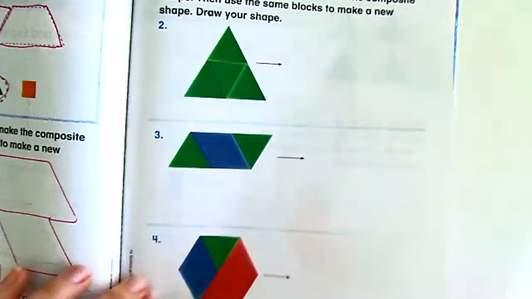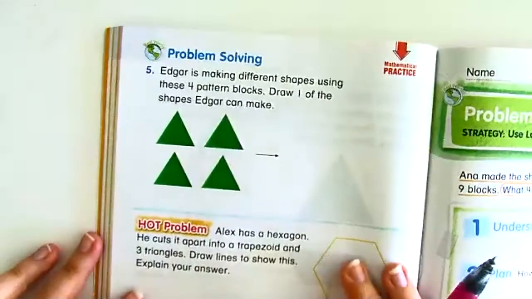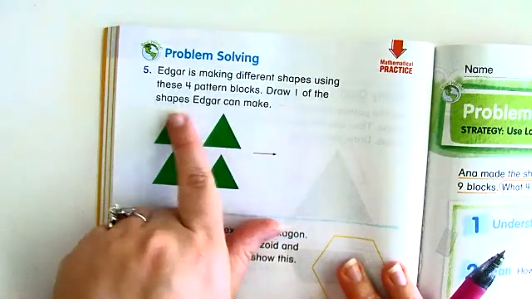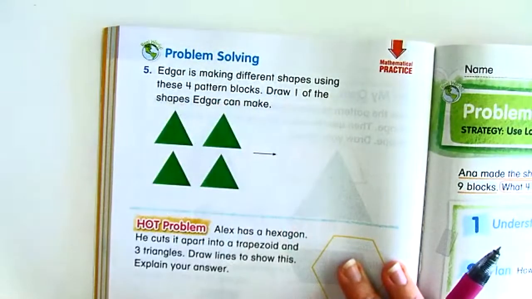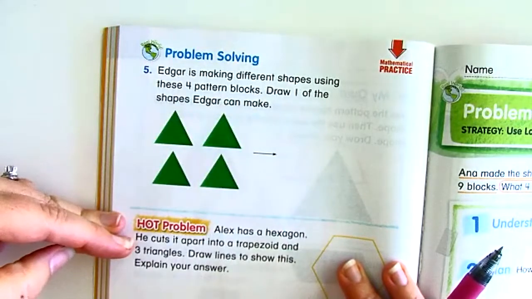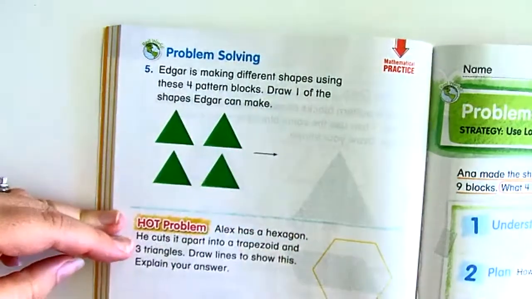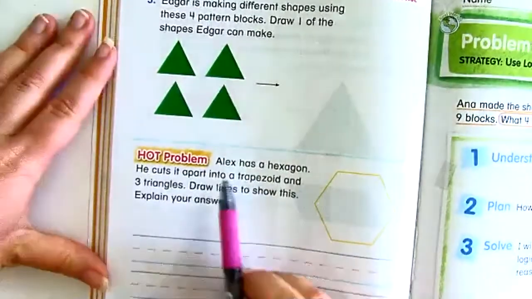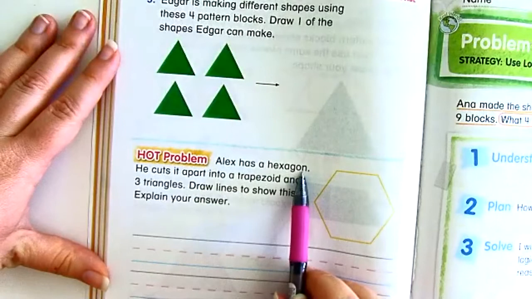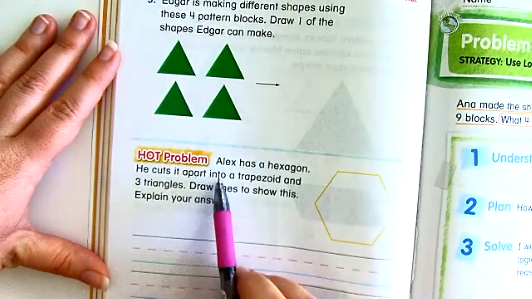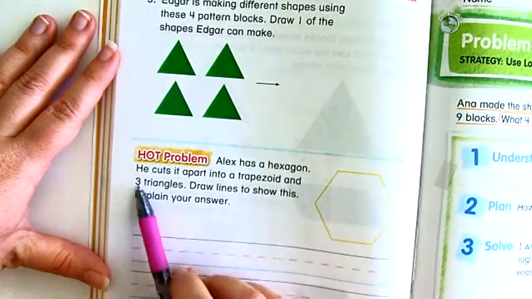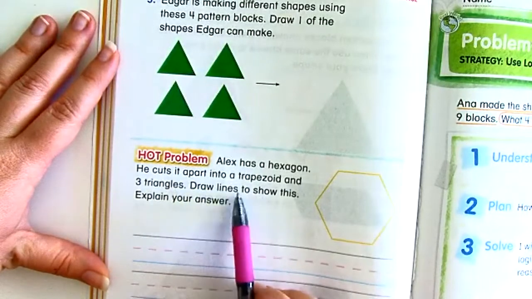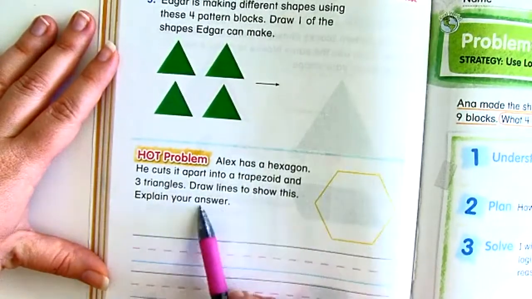Same with number 4. On our next page for problem solving, number 5 reads, Edgar is making different shapes using these 4 pattern blocks. Draw one of the shapes Edgar can make. So you're doing the same. Use these 4 triangles to make a new shape. And our hot problem reads, Alex has a hexagon. He cuts it apart into a trapezoid and 3 triangles. Draw lines to show this, then explain your answer.